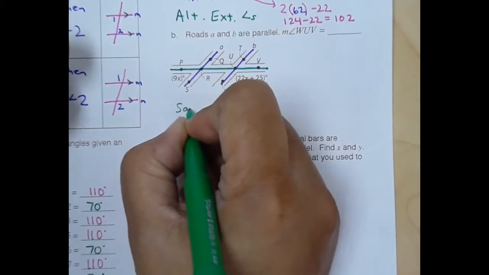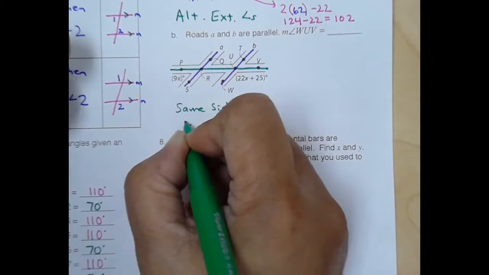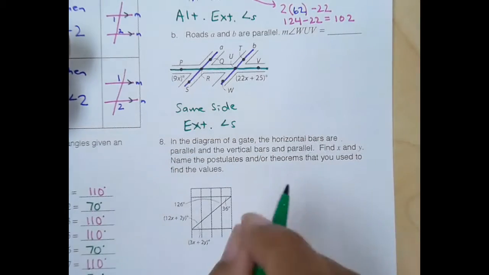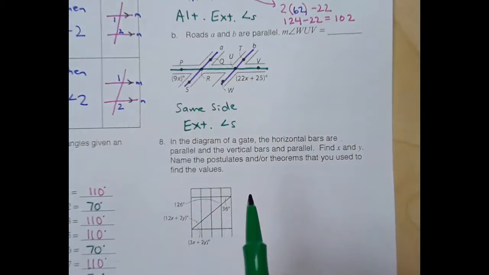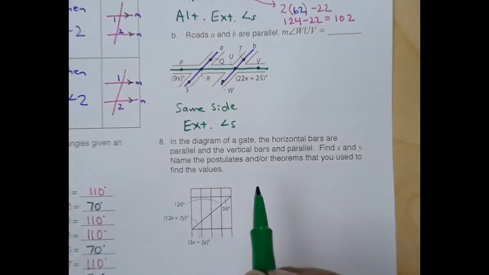These are same side exterior because it's outside angles. And whenever we have same side, whether it's exterior or interior, those are the ones that add to 180.